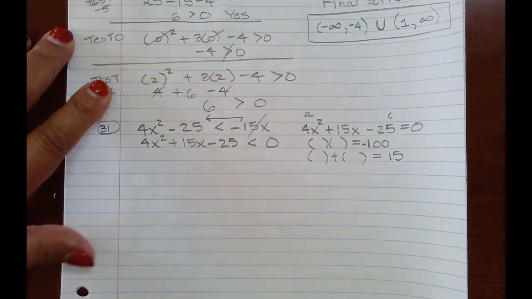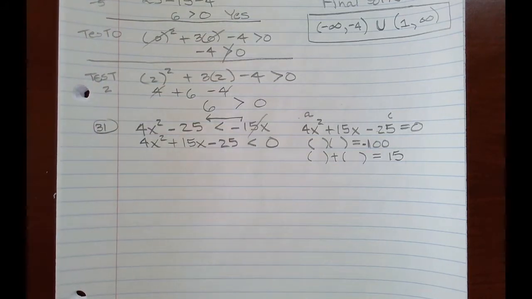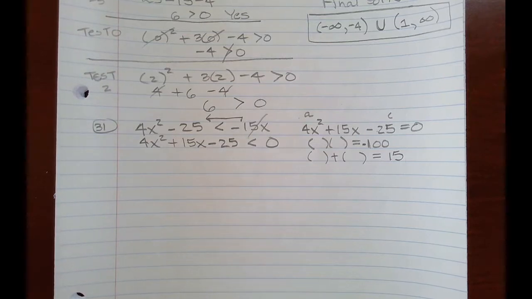All right, so let's see. Times 5 is negative 100. Okay, things that go into, so 20 and 5.